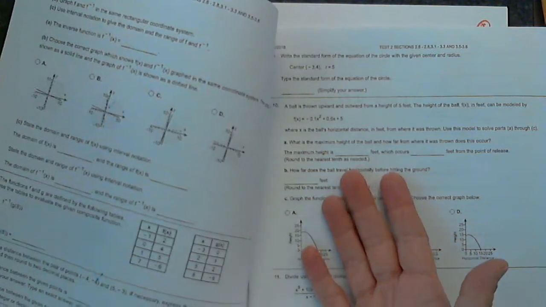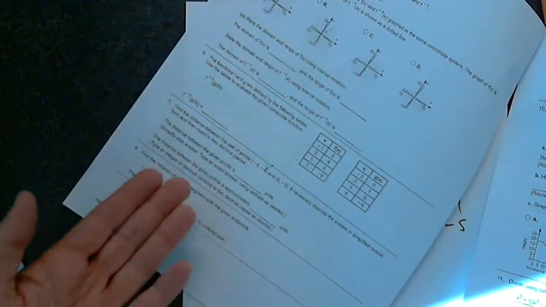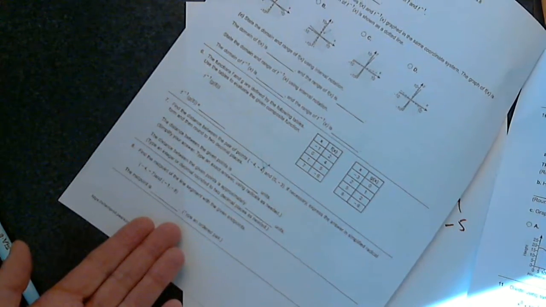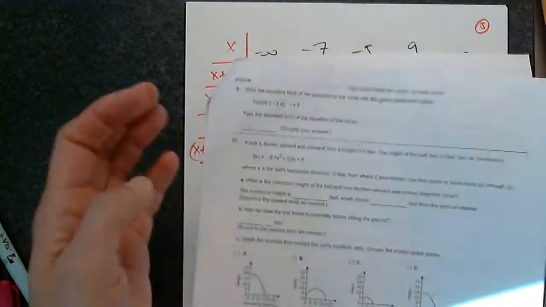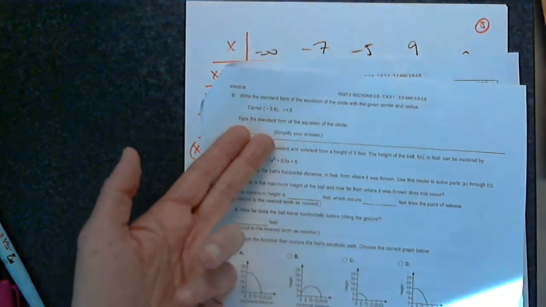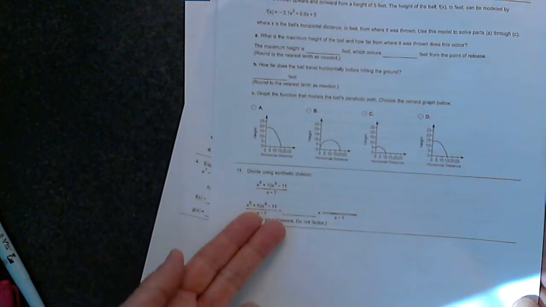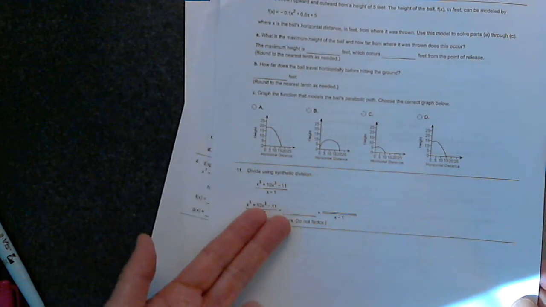So let's just summarize quickly. A quadratic function in which we determine the maximum or minimum. Finding the inverse of a function. Maybe a question like this in finding a value. The distance formula, the midpoint formula. The equation of a circle. Long division or synthetic division, one question.